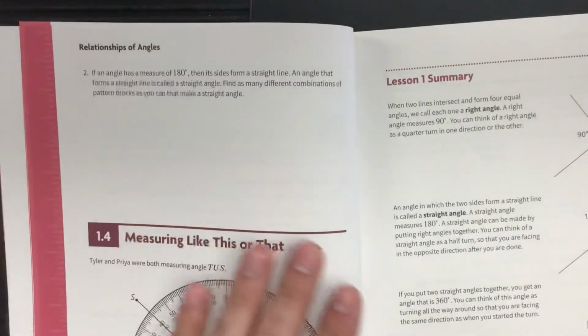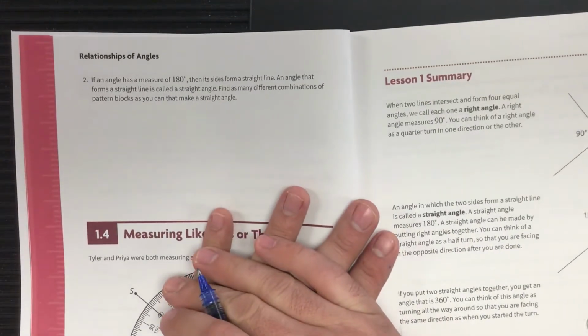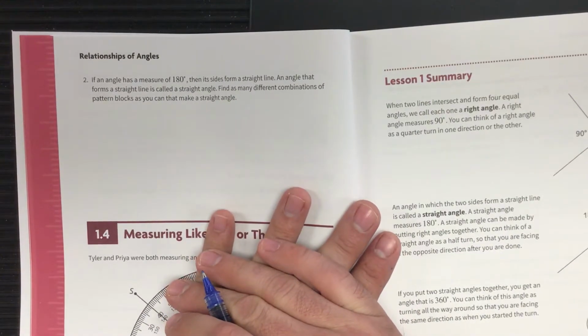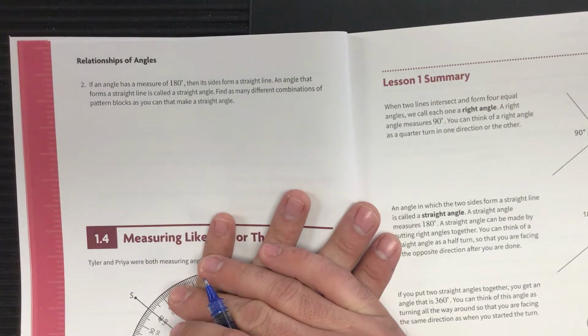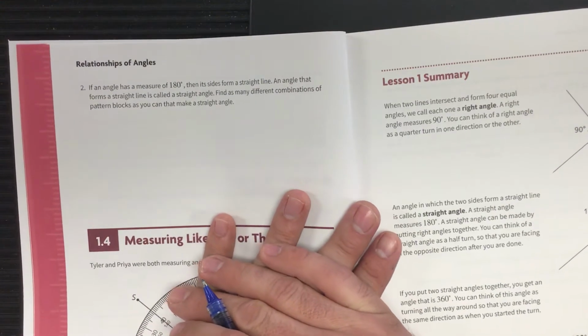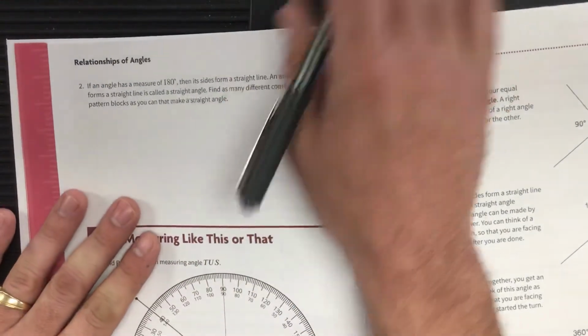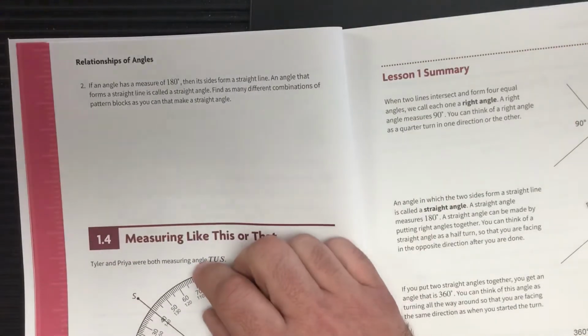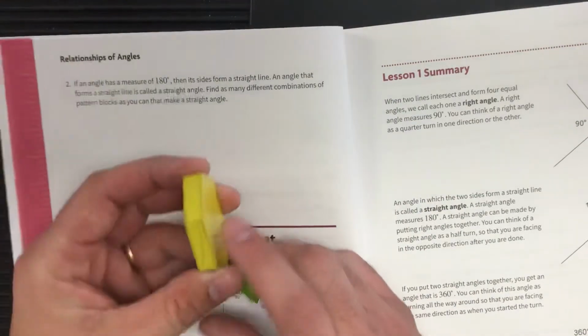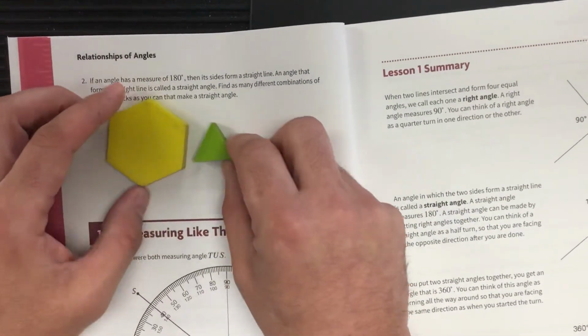If an angle has a measure of 180, then its sides form a straight line. An angle that forms a straight line is called a straight angle. Find as many different combinations of pattern blocks as you can that make a straight angle. All right, so we need to make a straight line. So we'll just go through a couple here.